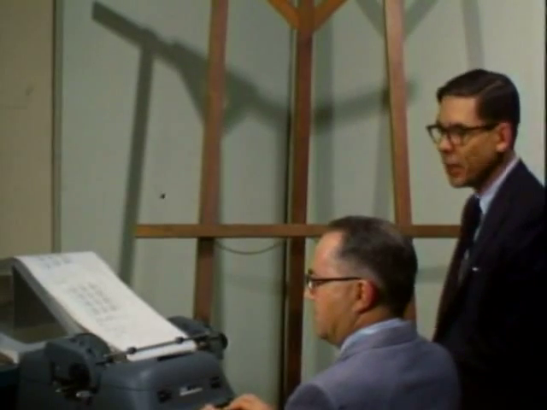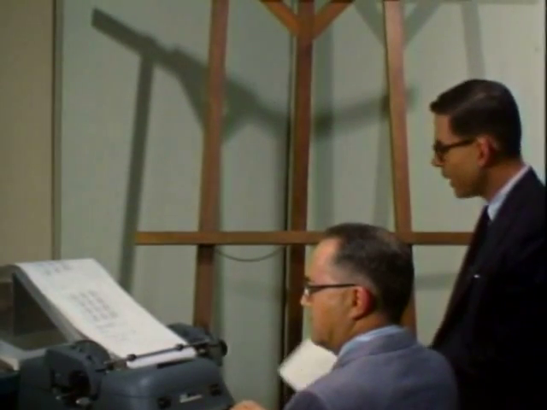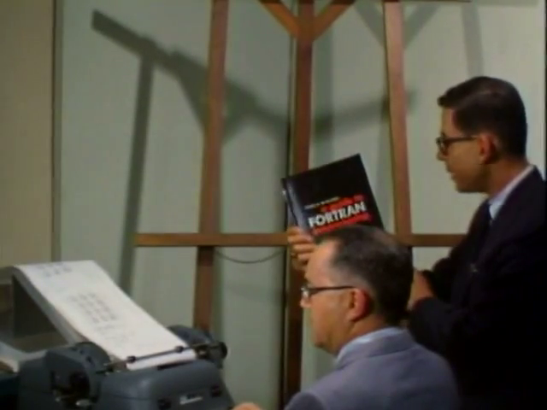We can now communicate with JOSS well enough to attempt a problem. An example is found in McCracken's Guide to Fortran Programming.